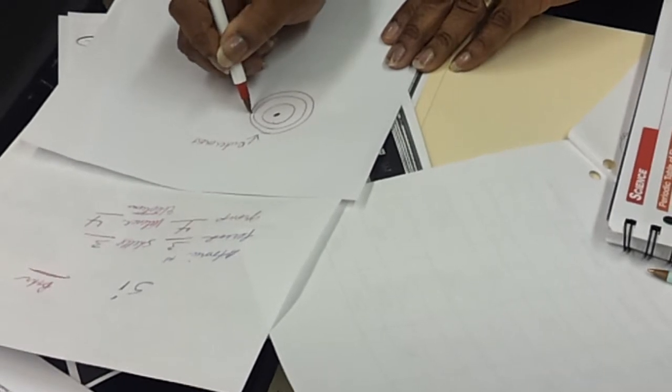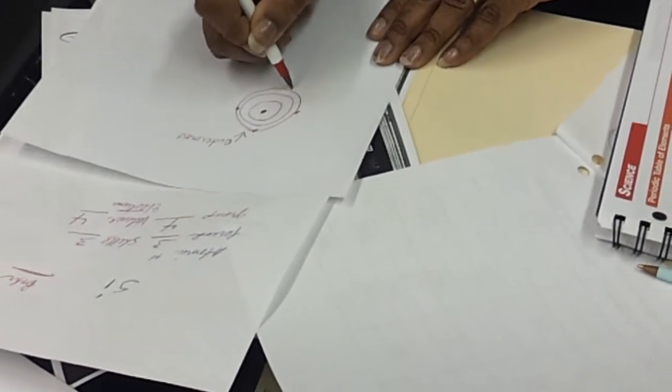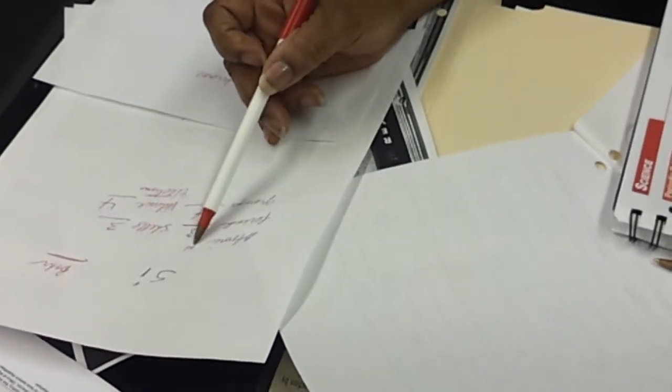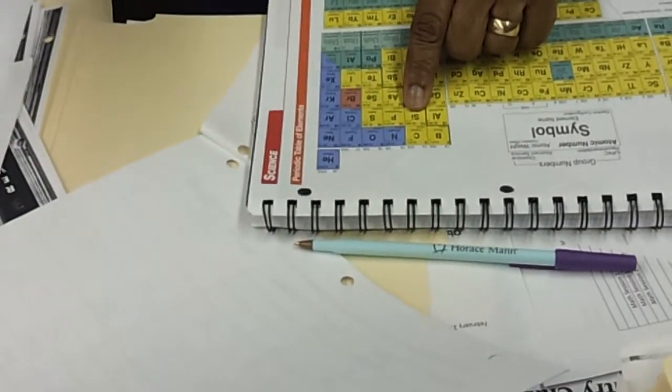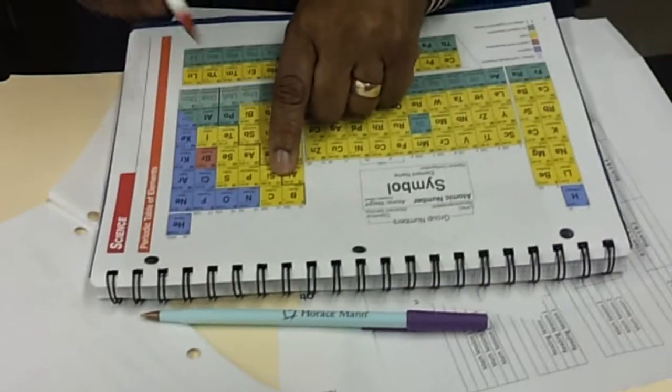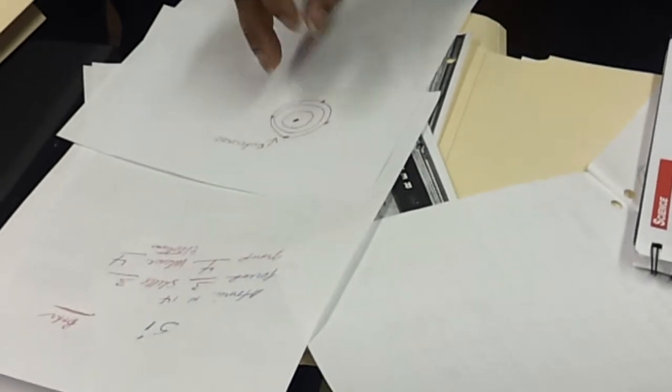I'm going to start here. 1, 2, 3, 4. Something I didn't put down is the atomic number. The atomic number for this particular element is 14. So I know that when I finish, I have to have 14 electrons on this particular atom.